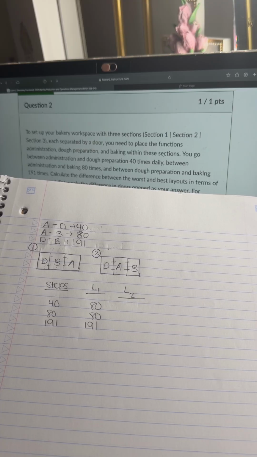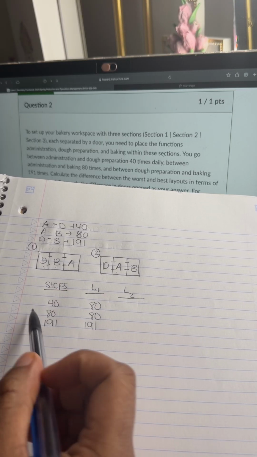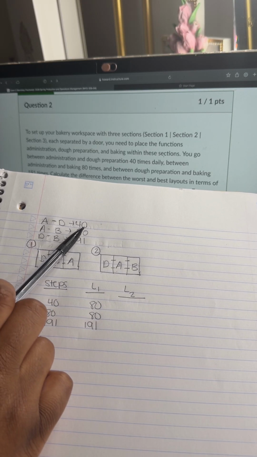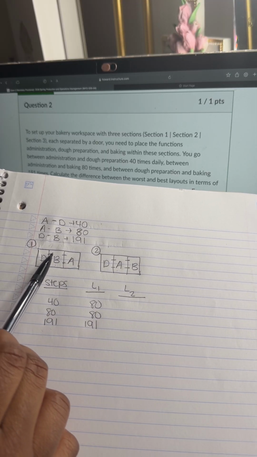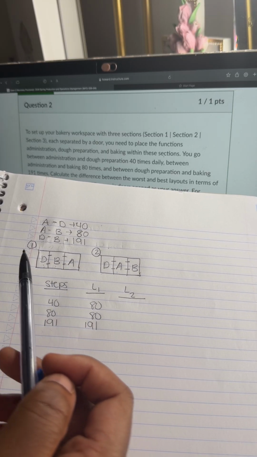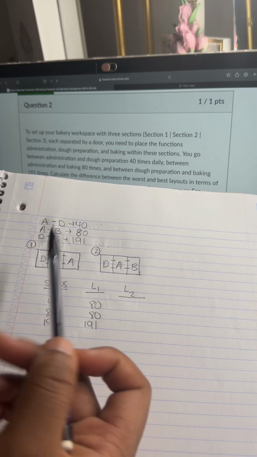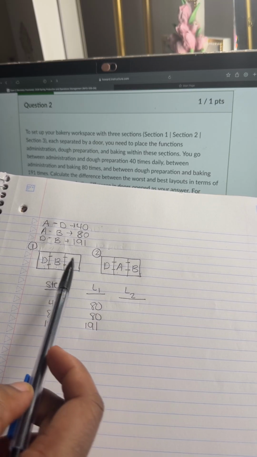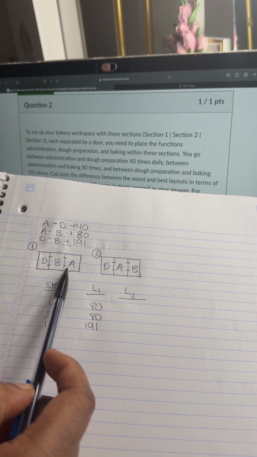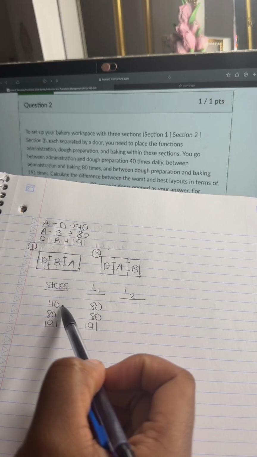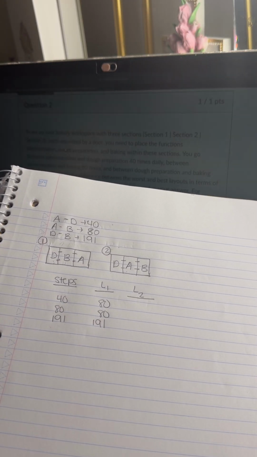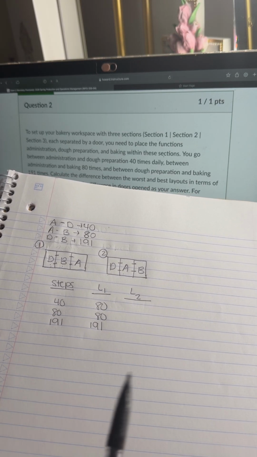And just to say it again, how we got 80 was we did how many steps it takes us, and we look at how many doors we have to get through in order to get to either, in this case, A to D. So it takes us 2 doors to get from A to D, so that's why I multiplied it by 2. If it took you 3 doors to get from A to D, you would multiply it by 3, and so on and so forth.